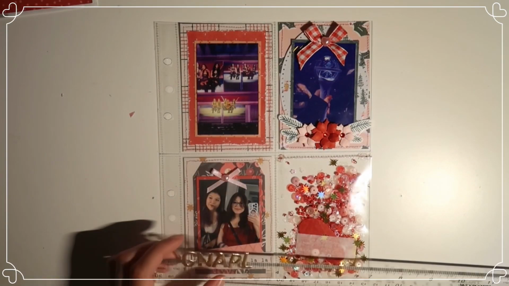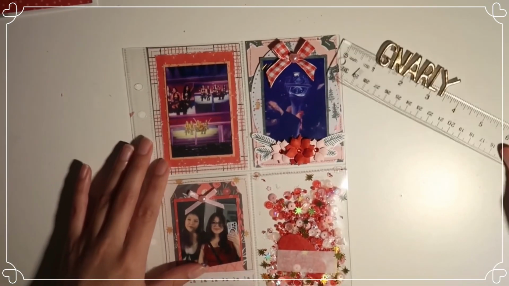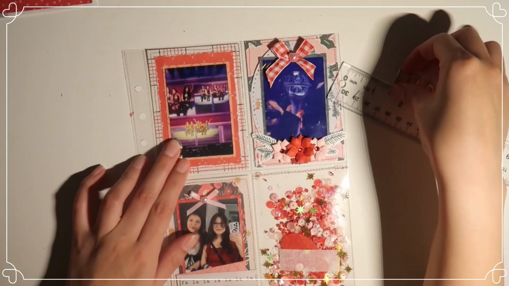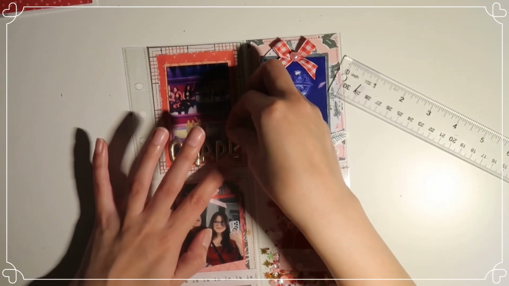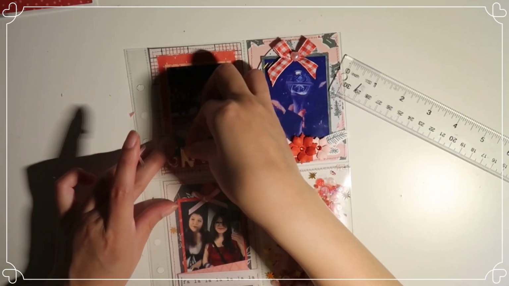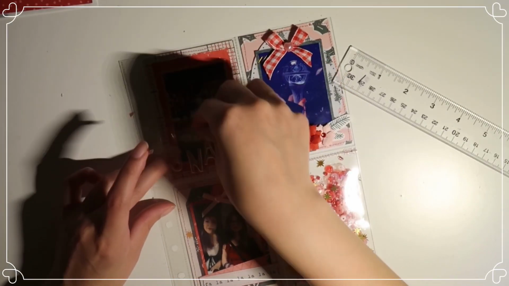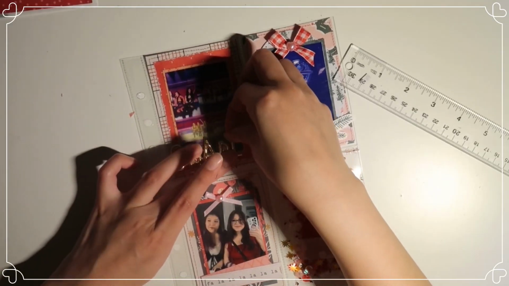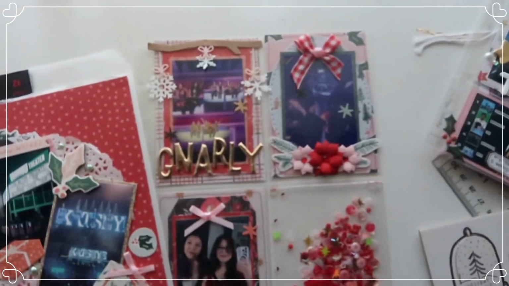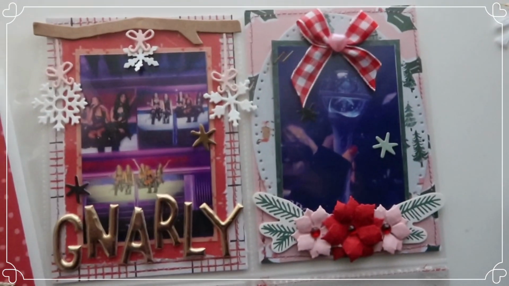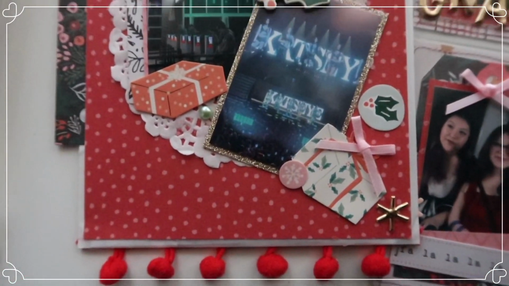Alright, I did want to add a title to this pocket, so off camera I grabbed some of these really cute gold puffy word stickers, and I spelled out the word gnarly, which is one of their songs. I do apologize for not recording the rest of the process, but I thought I would just share a video of the final layout. So this is how my page turned out.